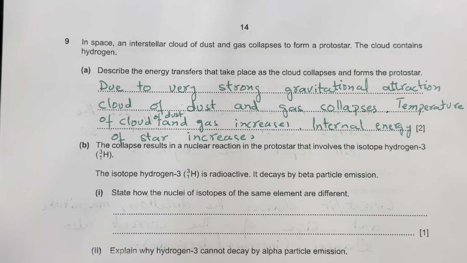Due to very strong gravitational attraction, the cloud of dust and gas collapses. We know that gravitational attraction is present between two masses. When the two masses come closer, the force is directly proportional to their masses and inversely proportional to the square of the distance between them. So the temperature of the cloud of dust and gas particles will increase. Internal energy of the protostar would also increase. So this is our answer.